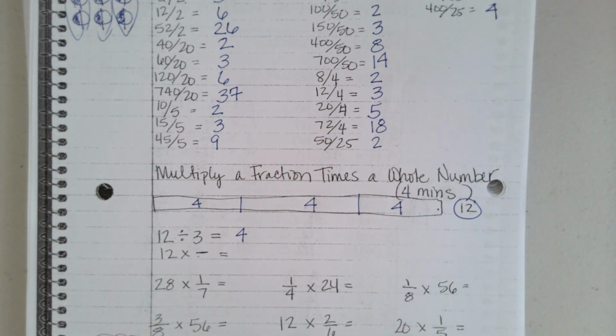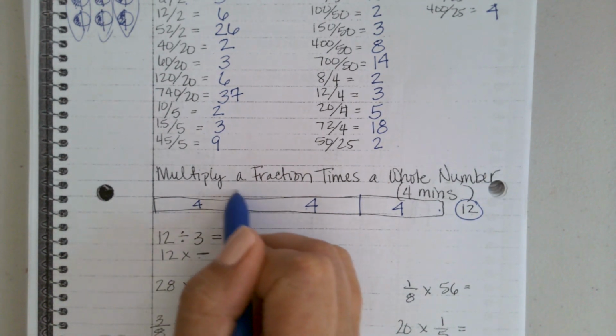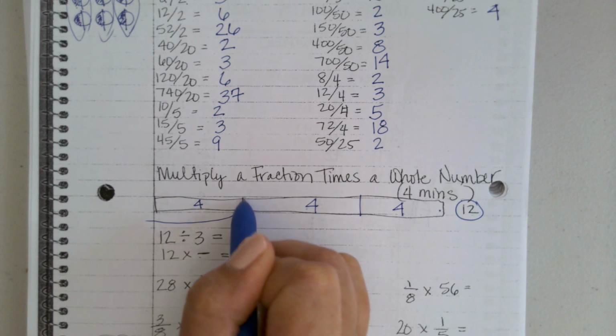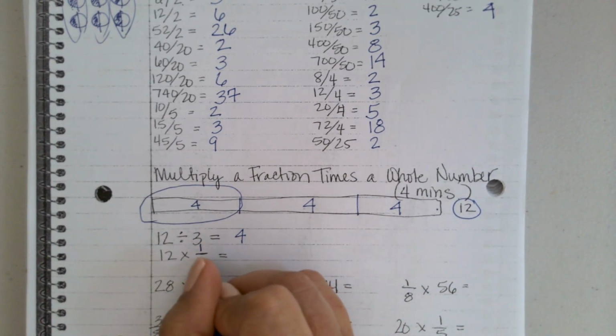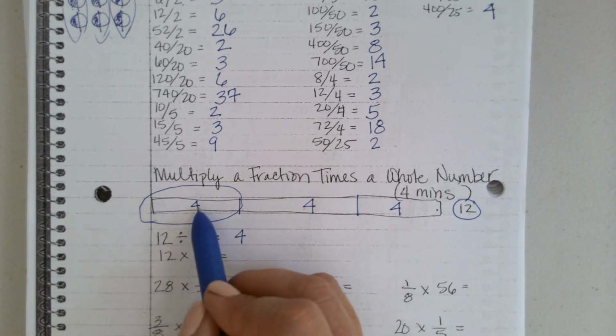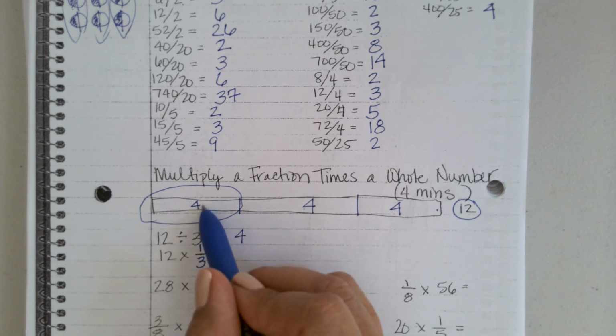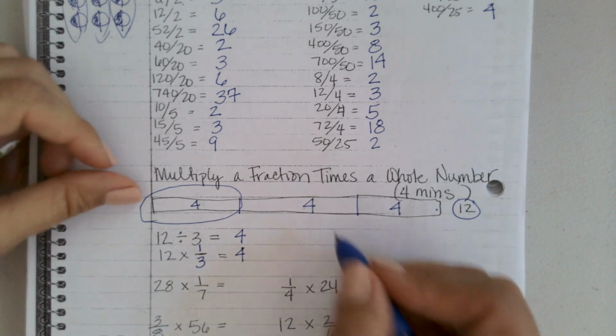But if I'm now going to multiply by a fraction, if I'm just trying to figure out how much is in one section, I would change that 3 into a third. So 12 times 1/3 is how many would be in that one section? You're right, it's 4.